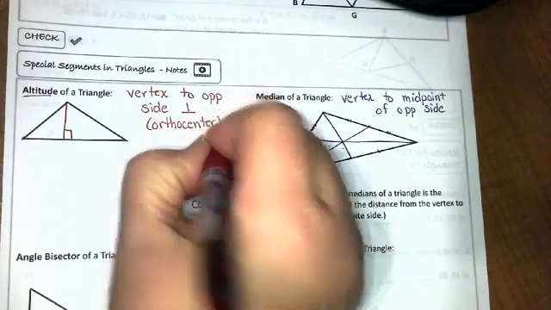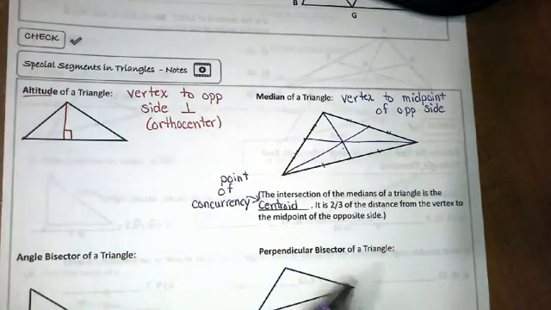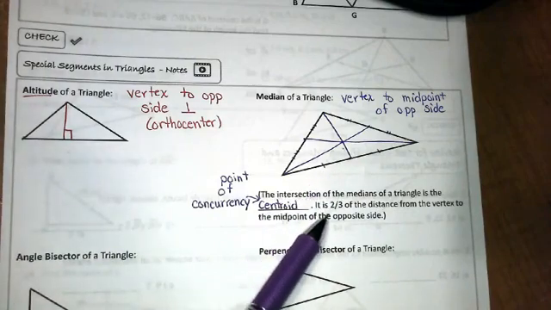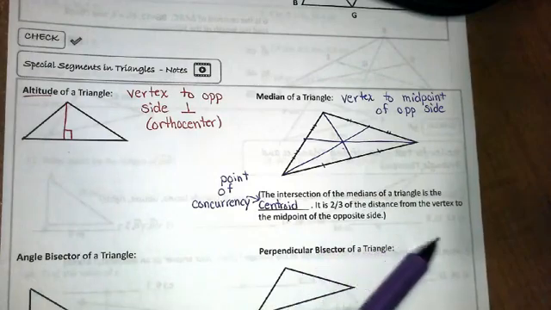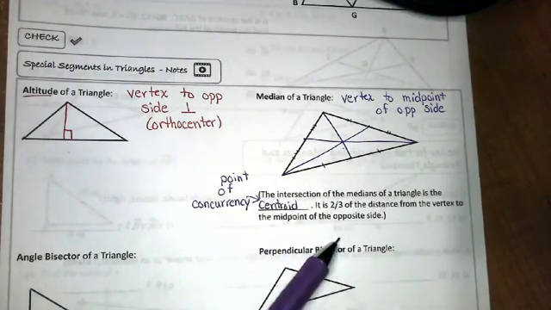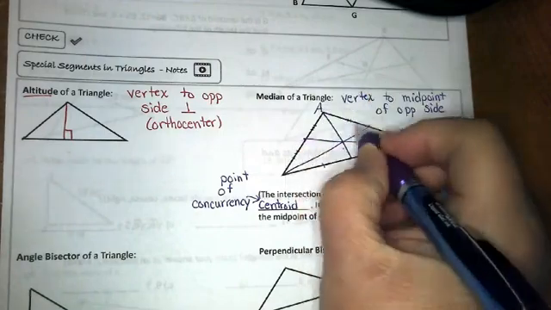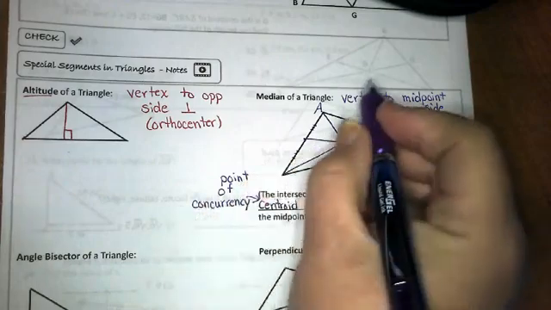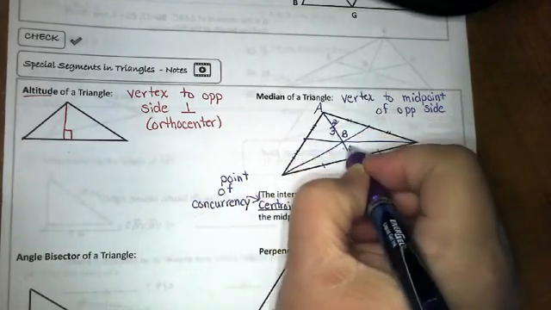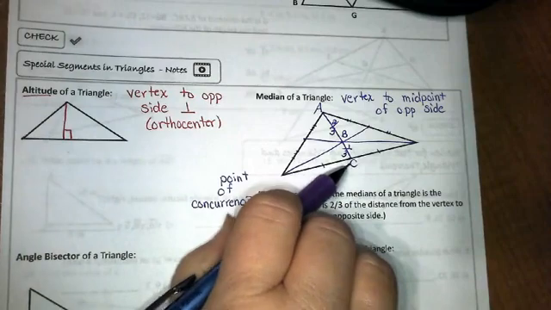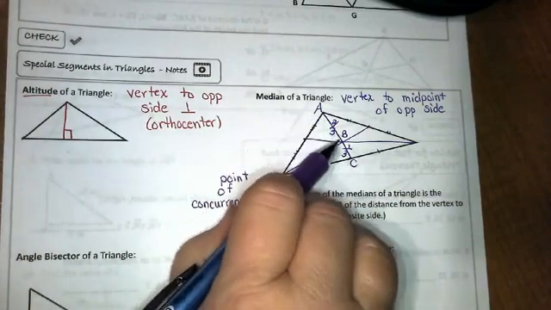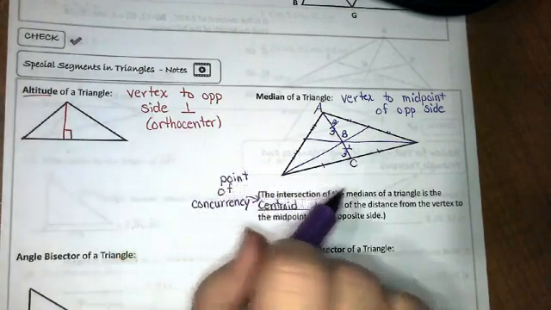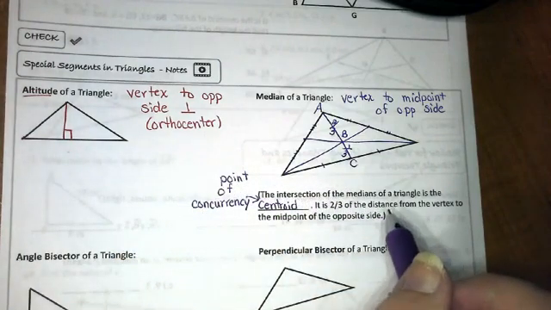It's free of charge. But the centroid is very important, because what the centroid does is it is 2/3 of the distance from the vertex to the midpoint of the opposite side. So let's say I'm going to label this ABC. So this point B is 2/3 of the distance from A to C. So I'm going to label from A to B as 2/3 of the distance, then B to C is the other 1/3.